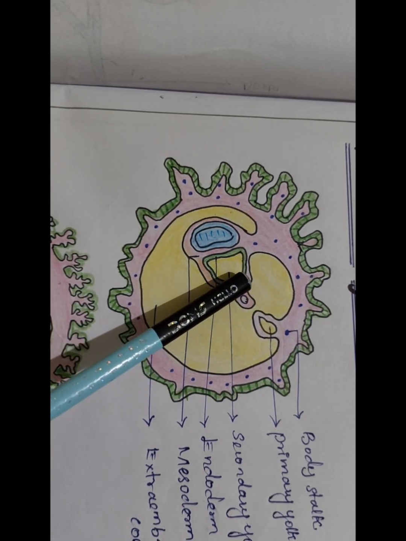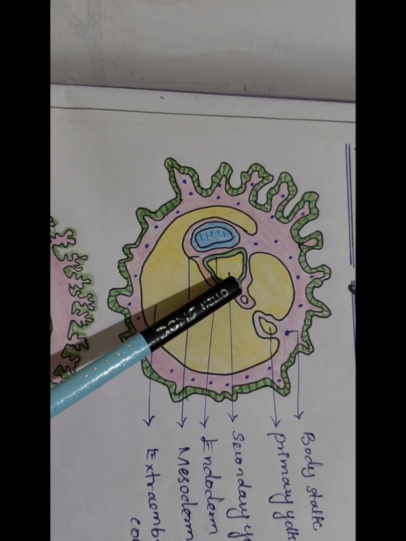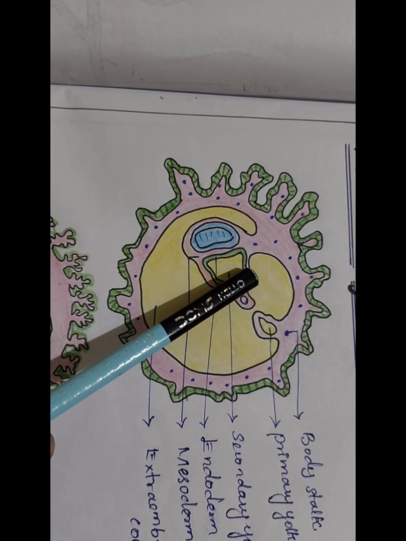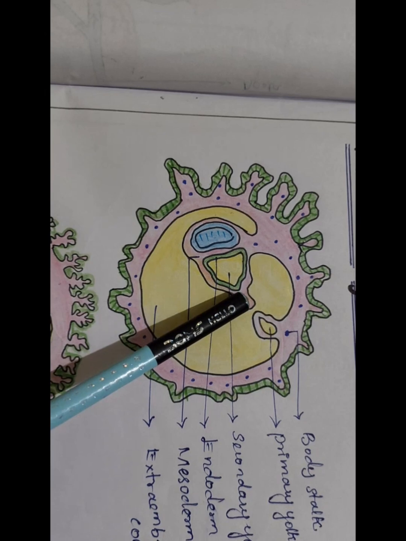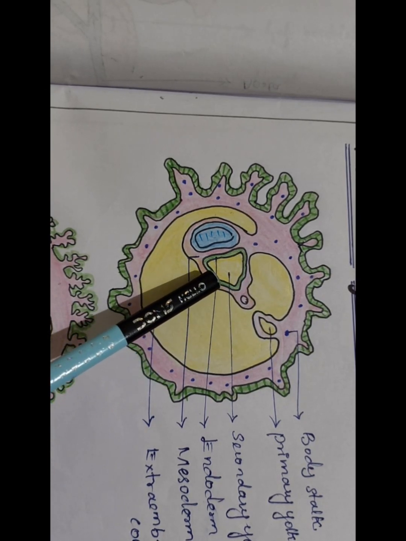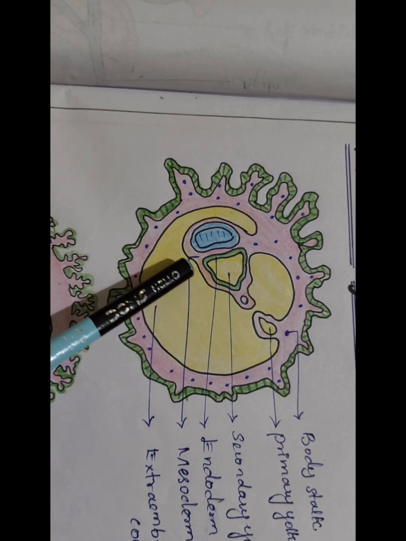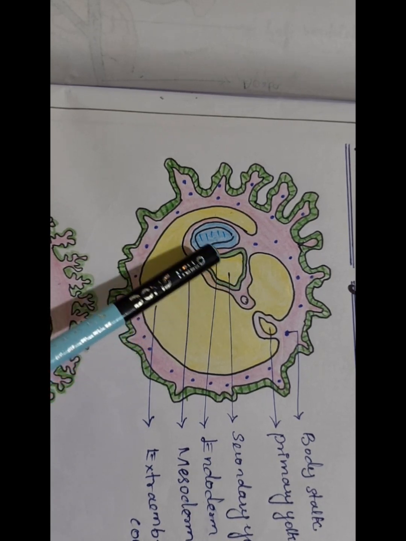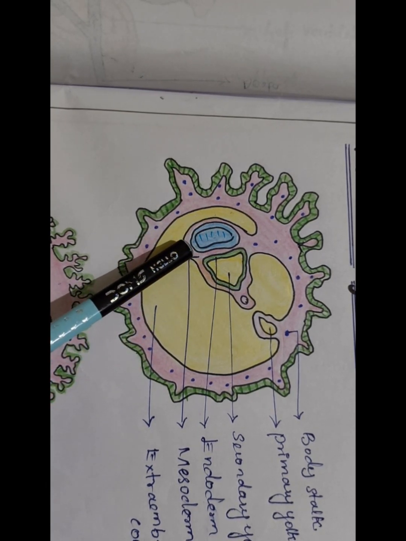Endoderm is formed in this. We'll see what all parts will be developed and which organs will be developed later. And this is the ectoderm, and this is the mesoderm, and this, sorry, the endoderm, this one, and this is the mesoderm.